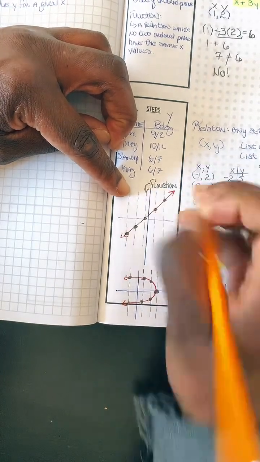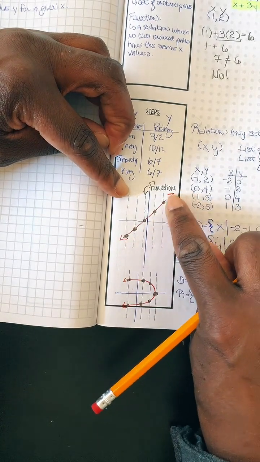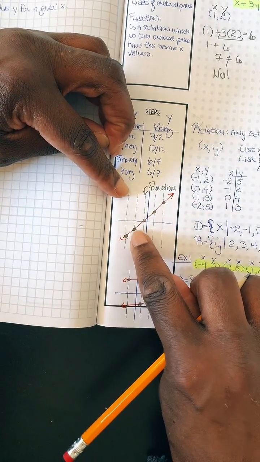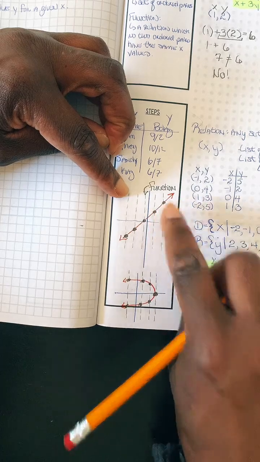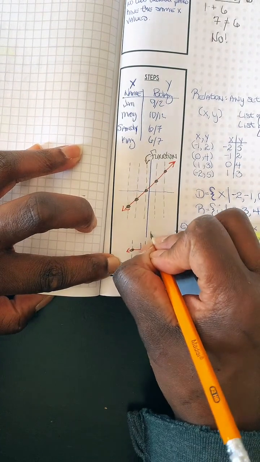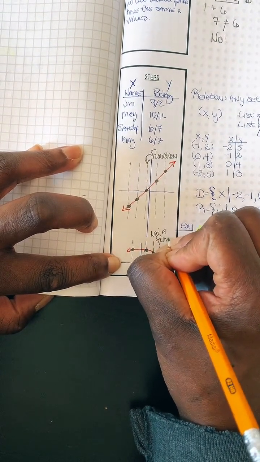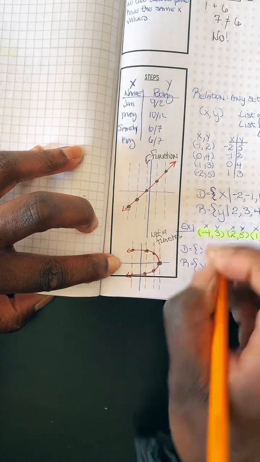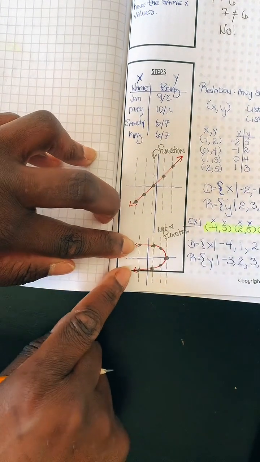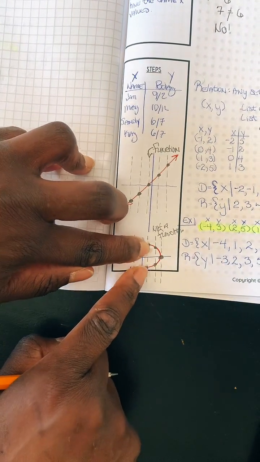Okay, so this is a function because it only crossed that graph, that red graph, at 1 spot per line. This one down here is not a function, because it crosses our vertical line in 2 spots.